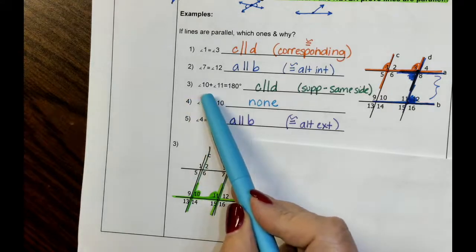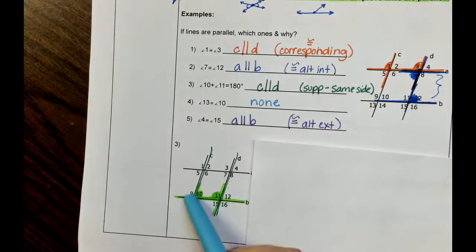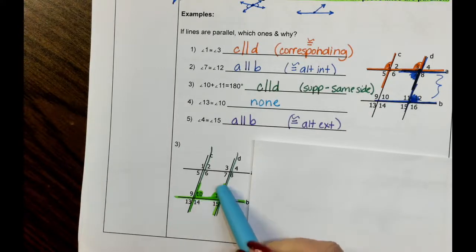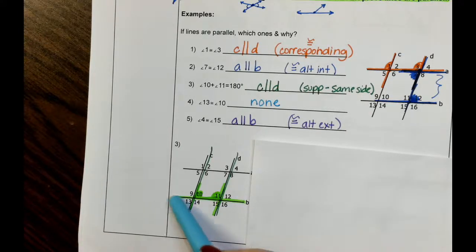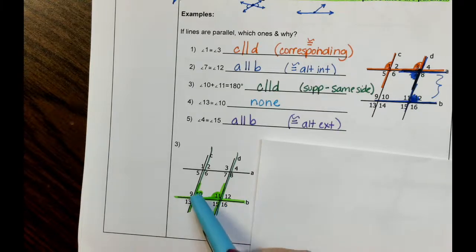Since those travel along this transversal, they are on the same side of transversal B, and they are both interior. They are in between C and D. Because they are same side interior angles and they're supplementary, as I said right here in this problem, that means that if same side interior angles are supplementary, then C is parallel to D.